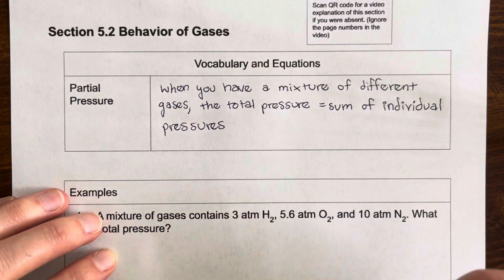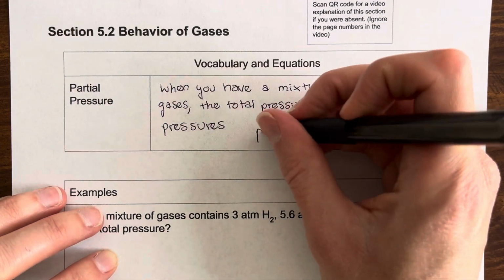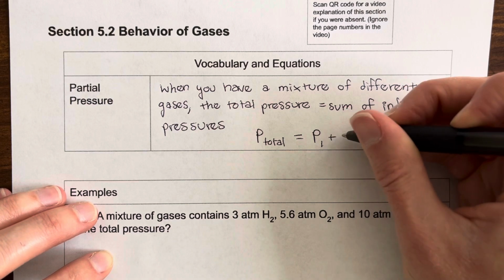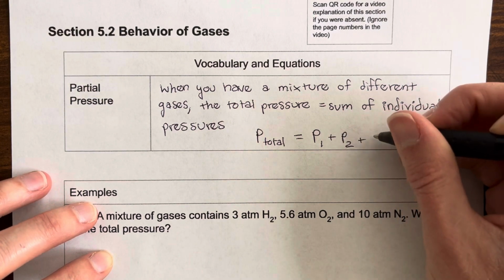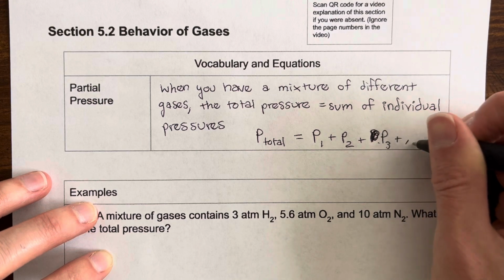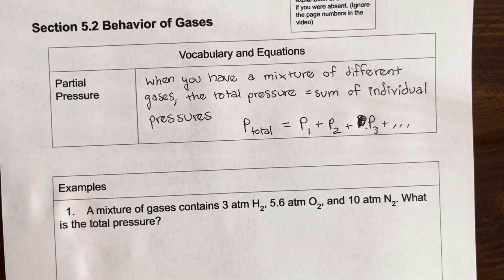So there's actually an equation we can write for this. Our total pressure is equal to our first pressure plus our second pressure plus our third pressure, plus however many other pressures we have. We can just add them all up.